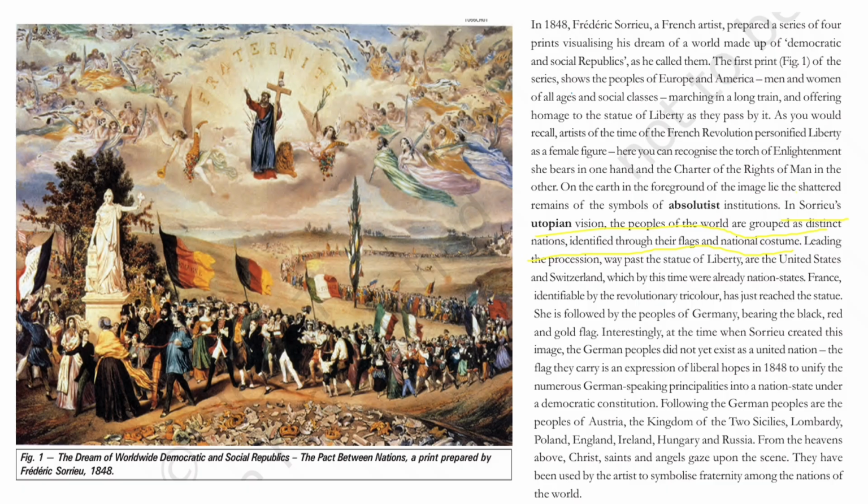Now, in the present days or even back in those days, having an imaginary world which is a very good world where no bad things happen is very unlikely to be happening, right? So this image which has been put up by Frederick Sorio is called a utopian vision, that it is so good that it is impossible for such a world to exist at all.